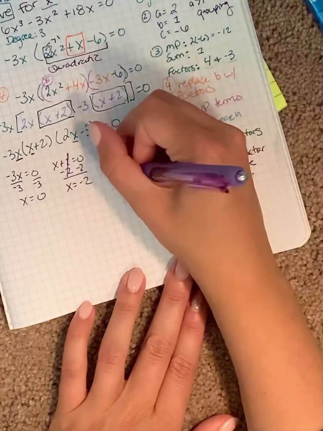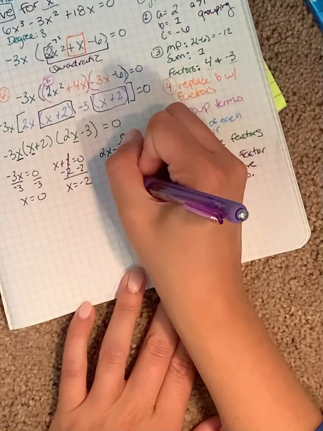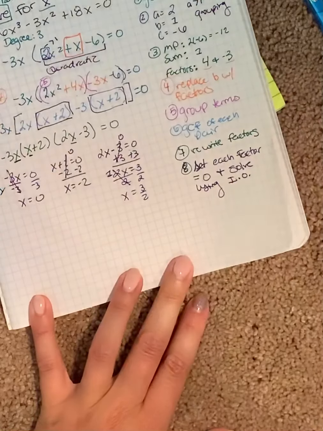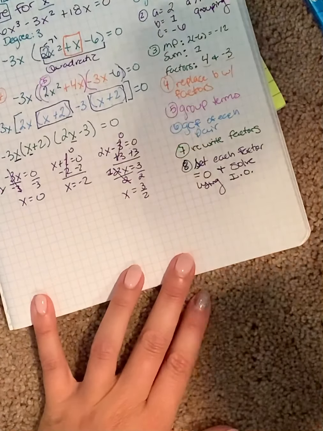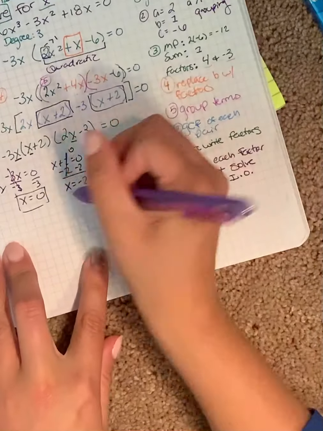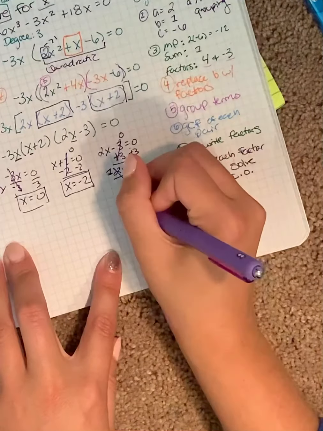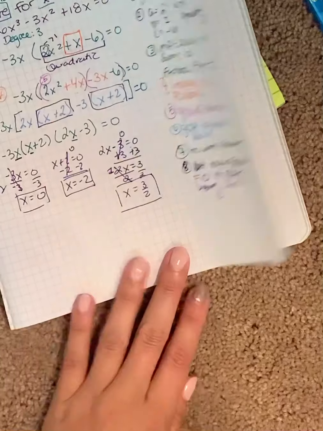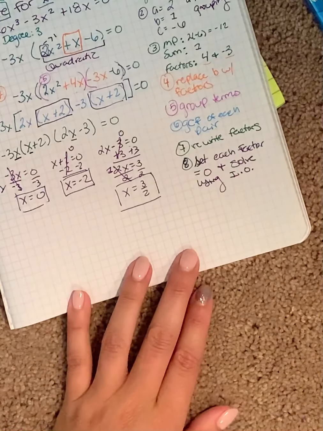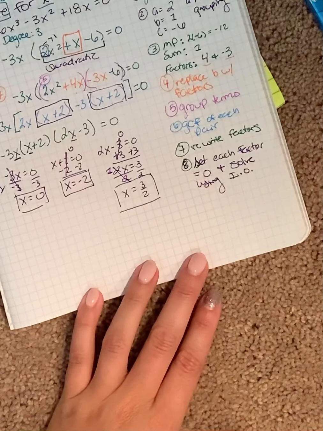These cancel to 0, this cancels to 1, this cancels to 0, this cancels to 1. So now that I've solved these, I have 3 solutions. I have x equals 0, x equals negative 2, and x equals 3 over 2. And I've solved for x for this specific function.